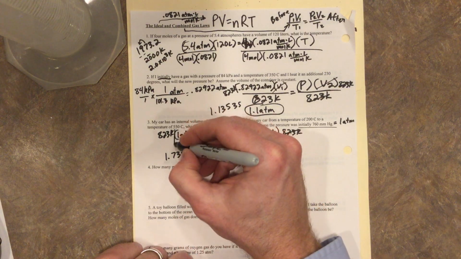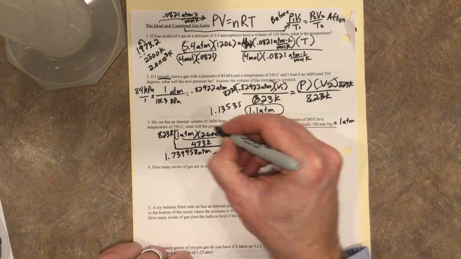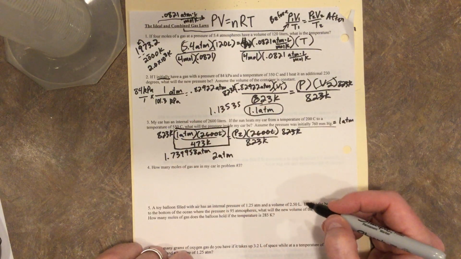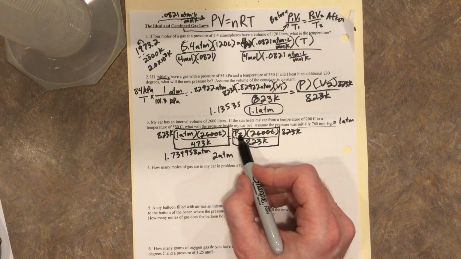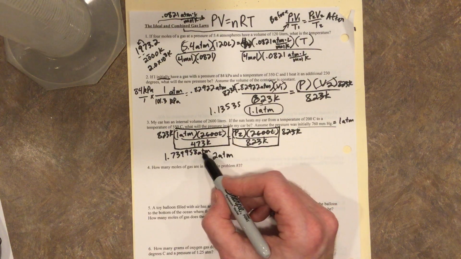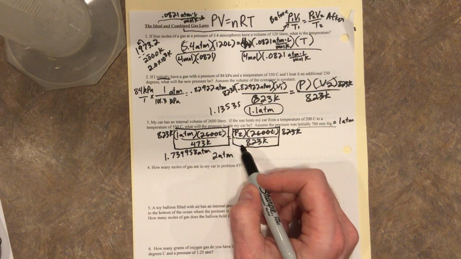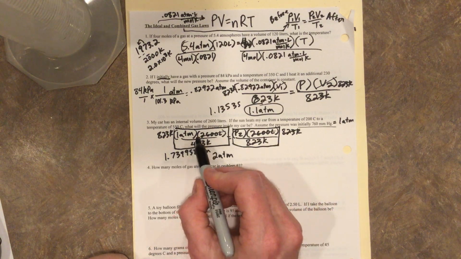So I can use these numbers to figure out how many moles of gas I have, or I can use these numbers. Now remember, you're like, wait, I don't have that. This P2 is this one. Remember, we already have the pressure. I'm going to choose to use the beginning numbers, and here's why.